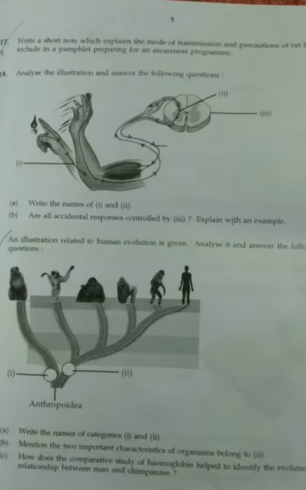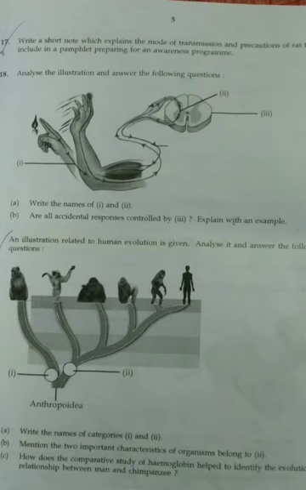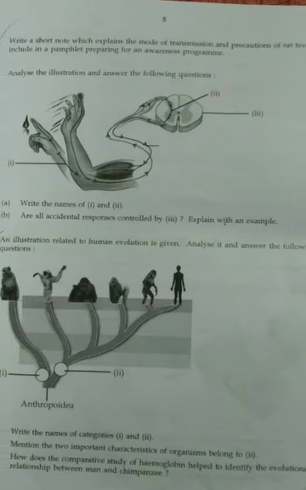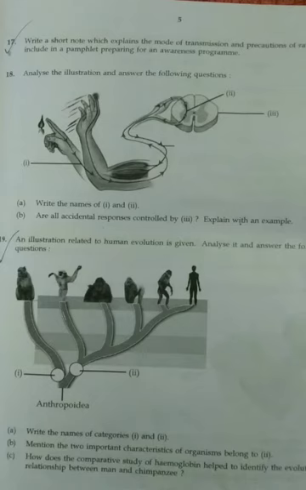Write a short note which explains the mode of transmission and the precautions of rat fever to include in a pamphlet preparing for an awareness program. So you need short notes on rat fever or leptospirosis. You can write: leptospirosis is a bacterial disease. It is caused by a bacteria called leptospira, and normally this leptospira is present in rats and some rat-like mammals like squirrels, and it comes out through their urine as well as saliva.